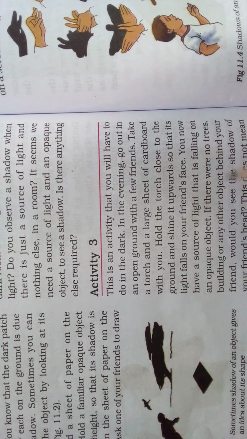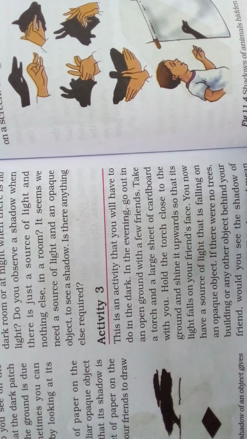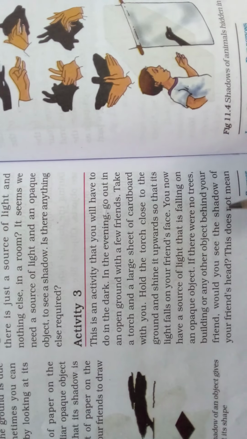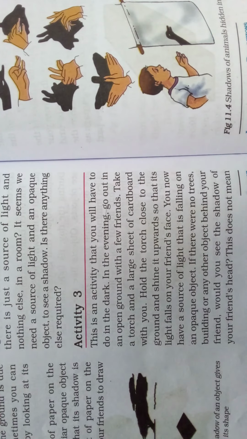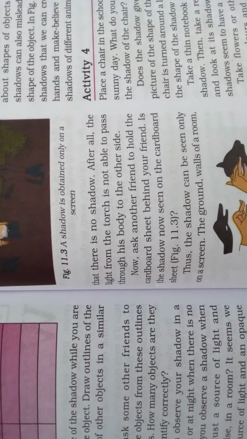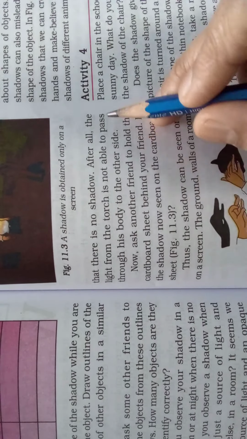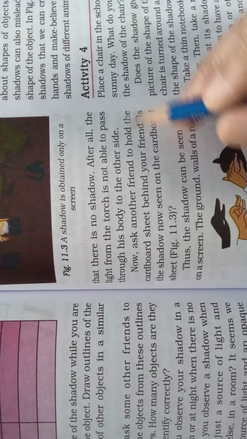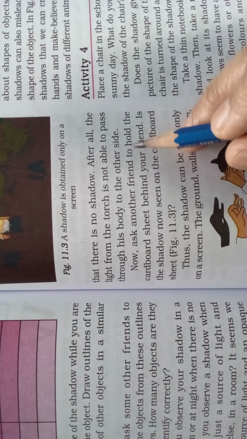If there were no trees, buildings or any other object behind your friend, would you see the shadow of your friend? The friend said no. This does not mean that there is no shadow. There is a shadow, but we are not able to see it. After all, the light from the torch is not able to pass through his body to the other side.